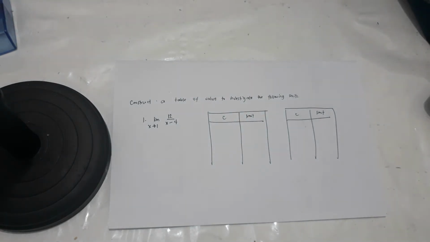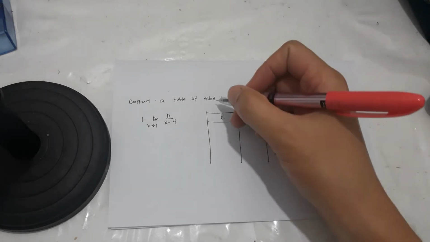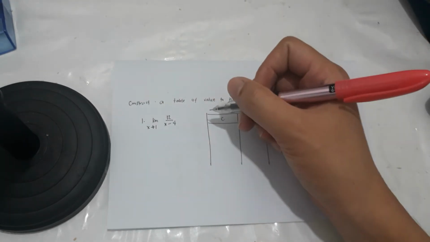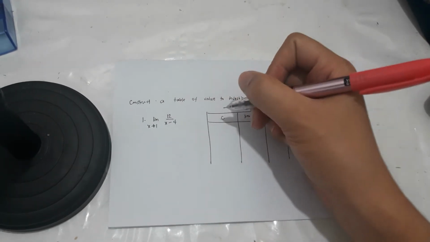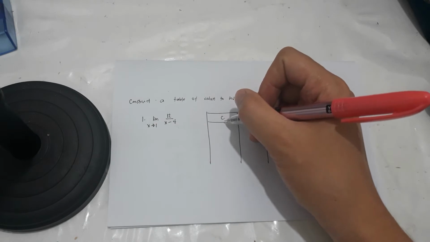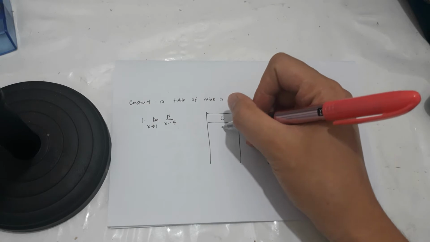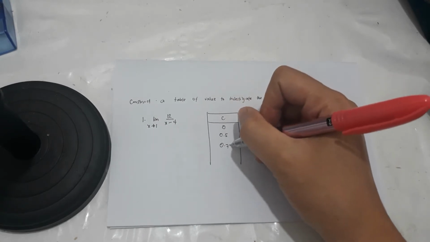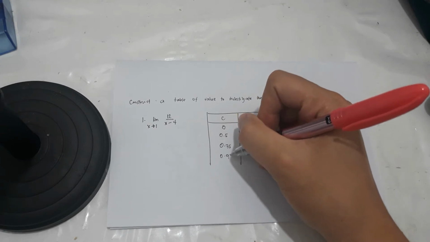Hanggang saan lang limit? Just like in riding a car, limit lang talaga. In riding a car, bawal kang lalampas doon, dapat sa line sa gitna ng road. That's the limit. So, for this one, kasi x is approaching 1, ibig sabihin, we're going to have the values first of x here na mas maliit sa 1 pero palapit ng palapit sa 1. So, we'll start with 0, tapos 0.5, tapos 0.75, tapos 0.99.